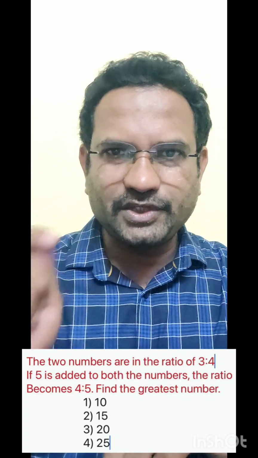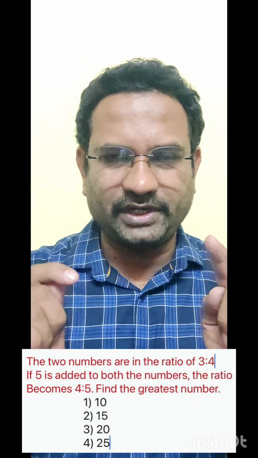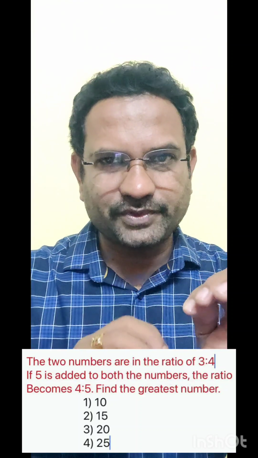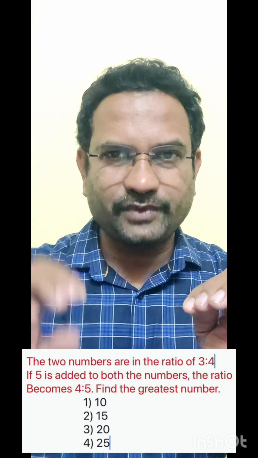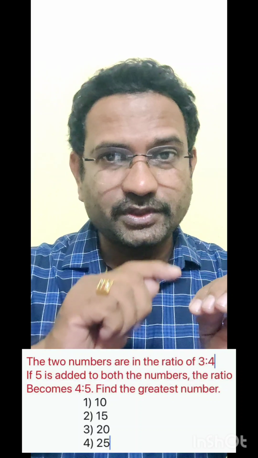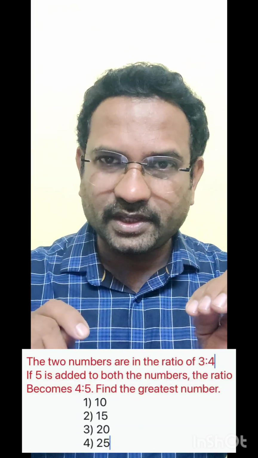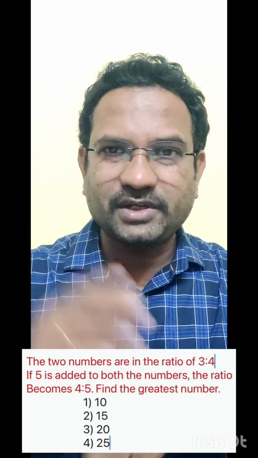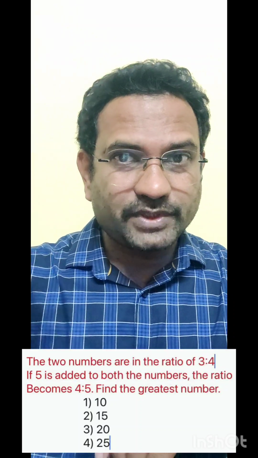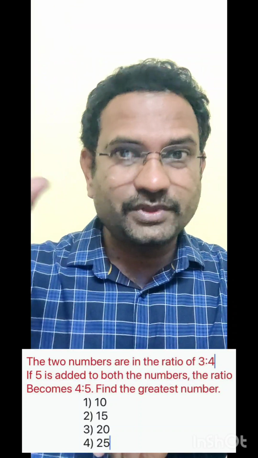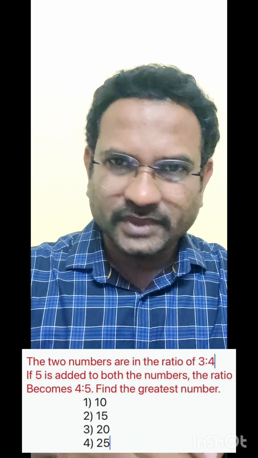Take the simple ratios. 3:4. 5 3s are 15, 5 4s are 20. You add 5 to 15, it becomes 20. You add 5 to 20, it becomes 25. Now what is the new ratio? 5 4s are 20, 5 5s are 25. 4:5. So they are asking the greatest number. That is, in the 3:4, which one is the greatest? 4. So 5 4s are 20 is the greatest number.